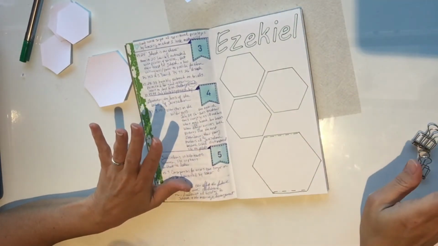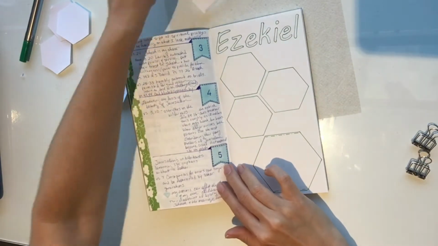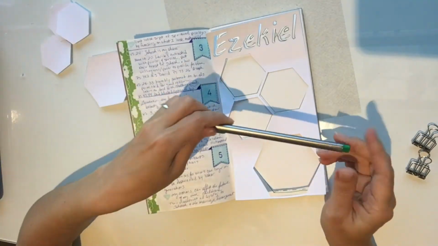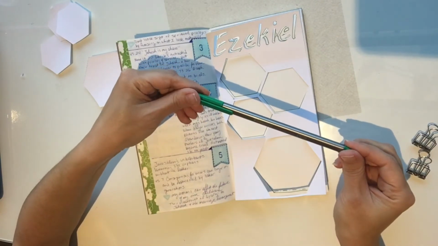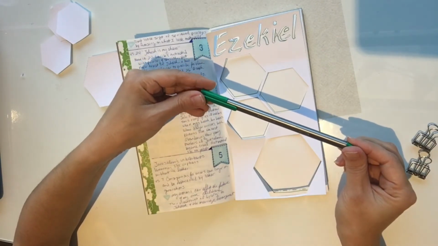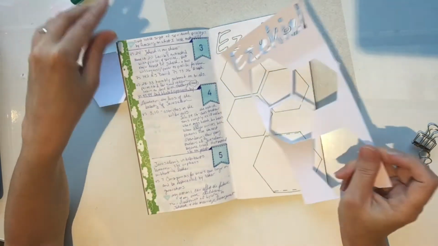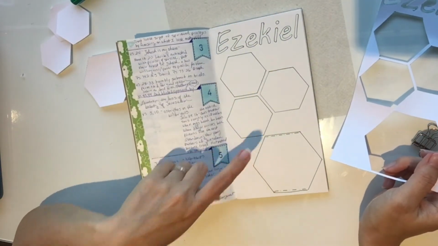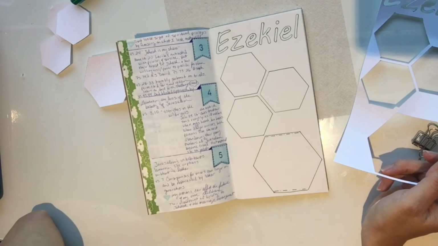Somehow I totally missed recording this, I'm sorry. But what I did was I cut out the template, and then I just used my Staedtler Tri-Plus fine liner in green, and I just traced out the template and the letters, and so now I have everything ready to go.